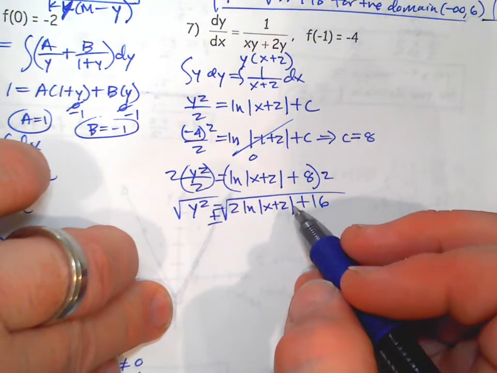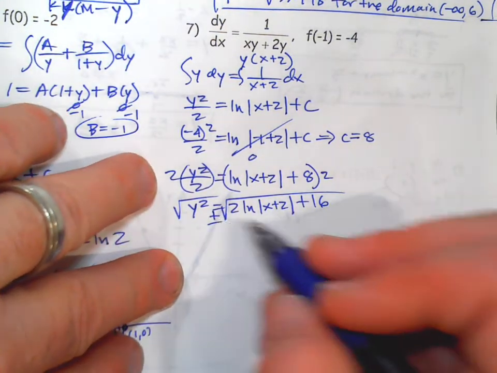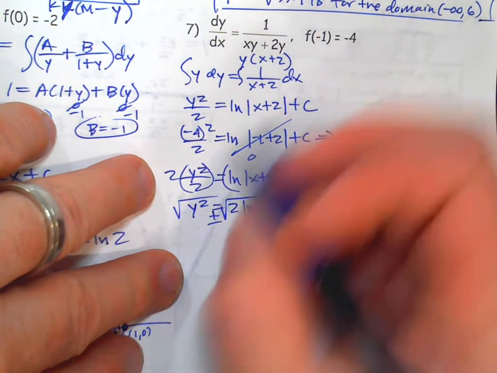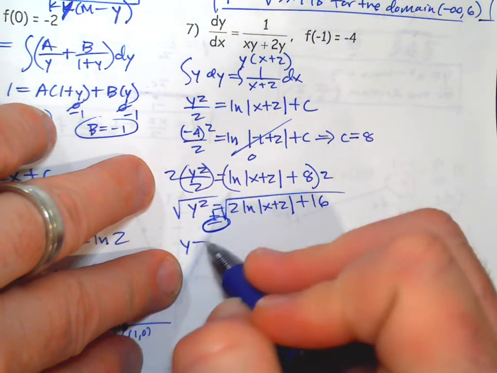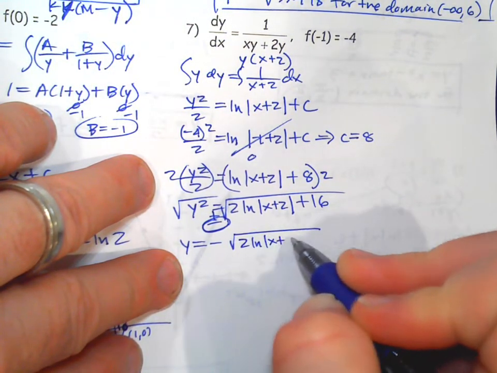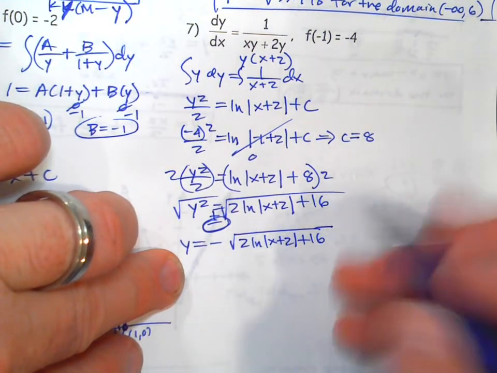So that's our answer. We got to decide is plus or minus. When you plug in -1, you get natural log of 1 is 0, square root of 16 is 4. It's supposed to be negative, so you actually want the negative. I know for sure we're going to be able to get rid of the absolute value on the inside, but there's a couple issues here.